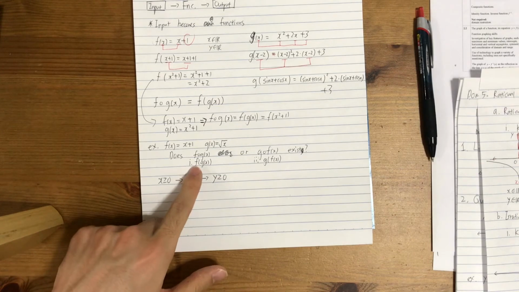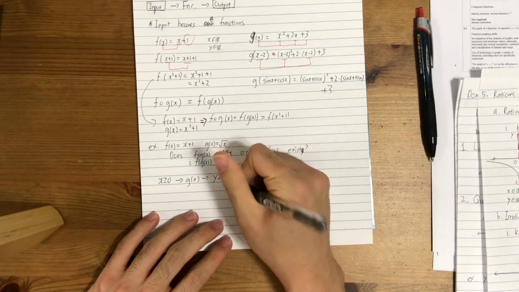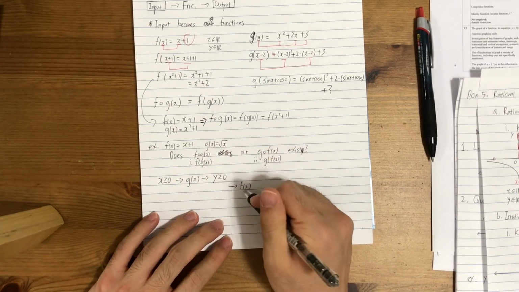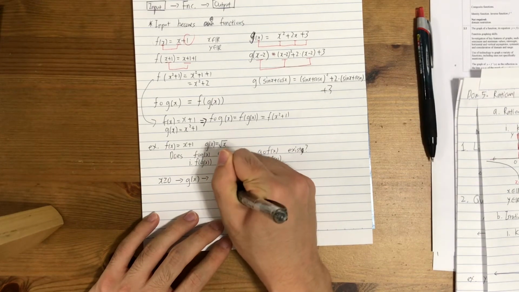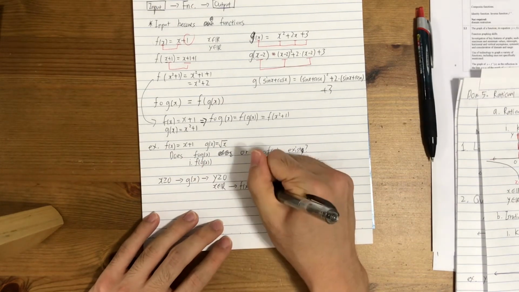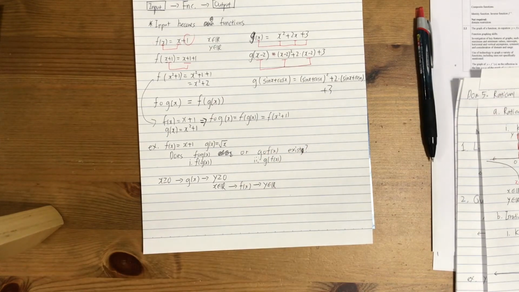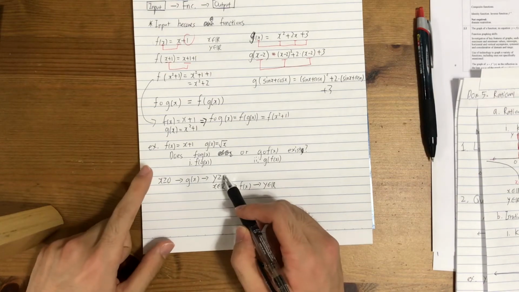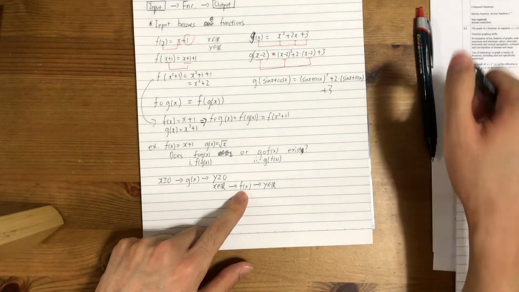Then what about the domain and range of f(x)? f(x) has its own domain and range too, right? The domain of f(x) is all real numbers, and the range of f(x) is also all real numbers, right? And note that we are putting this inside this.